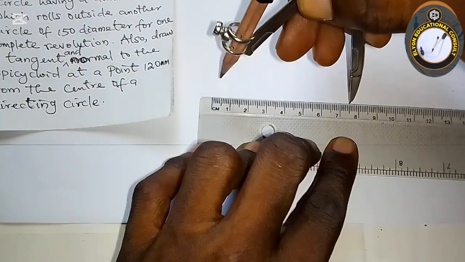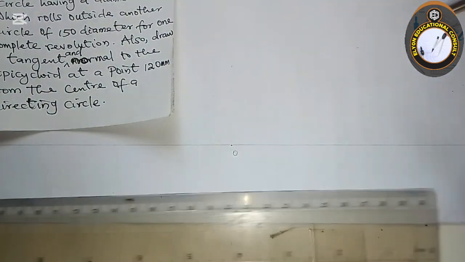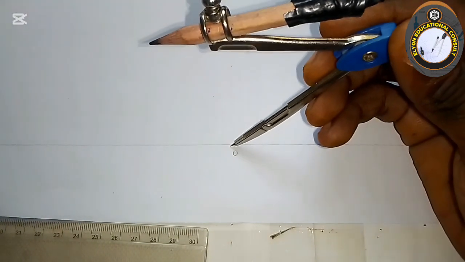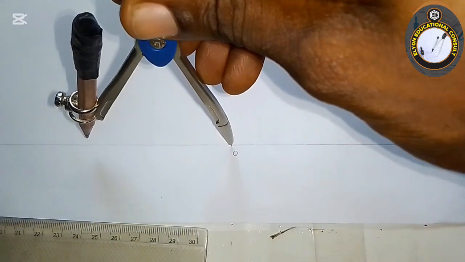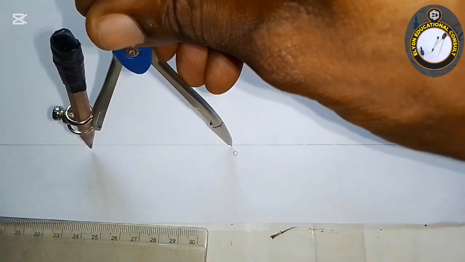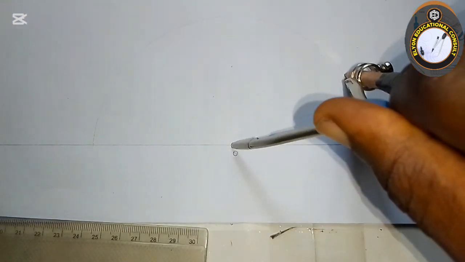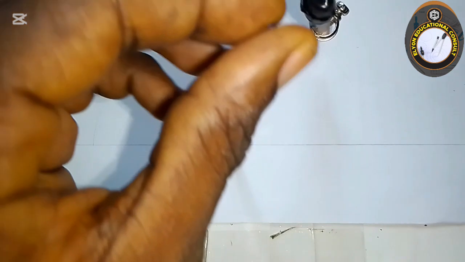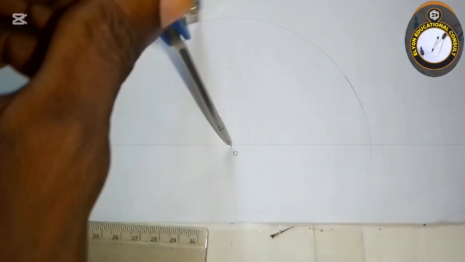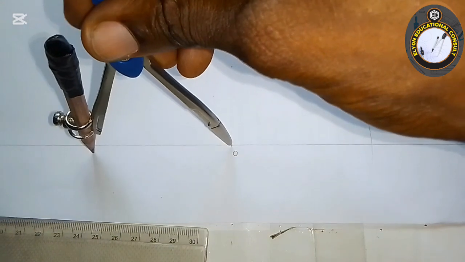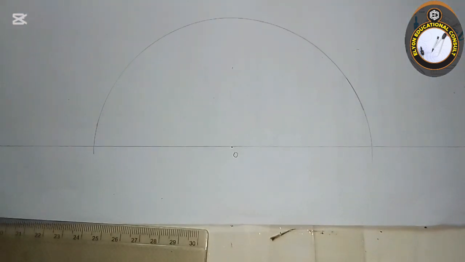So I'll stretch my compass to 75 like I have here, and place it at this point O. I don't have to draw the whole circle, so I can just draw a semicircle this way. So we have this semicircle.